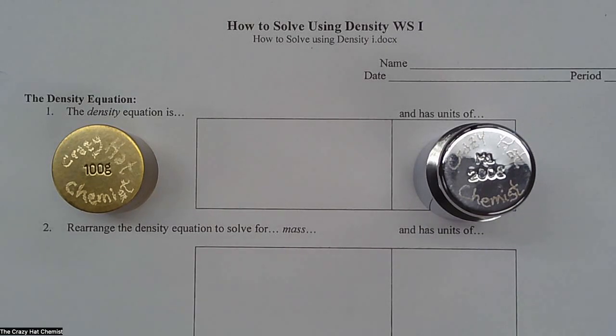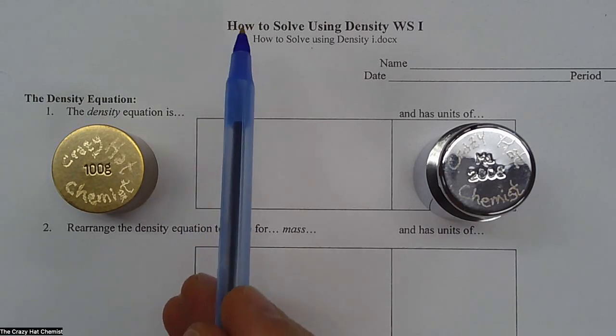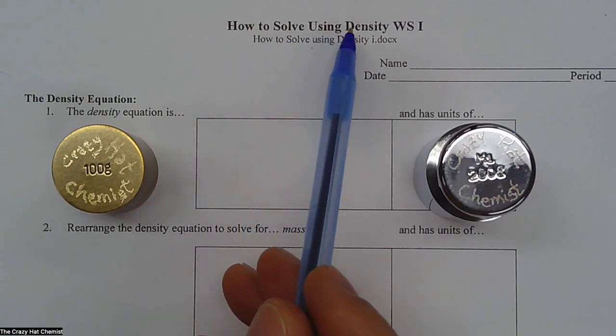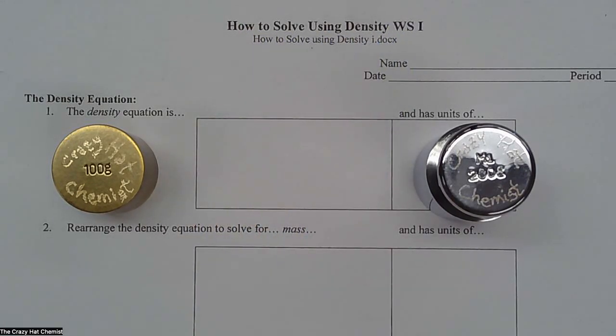We're going to do an awesome worksheet here today, and it's going to be how to solve using density worksheet number 1. All right, so let's get into this. I'm going to do some rearranging of equations first, and then we are going to do some mathematical problems.